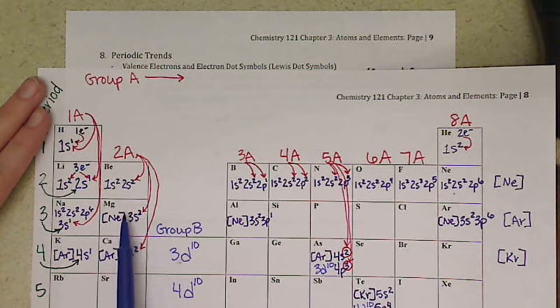The ones that we add to it, these are the valence electrons. So if we look at krypton here, it has argon, all of the base electron configuration of argon, then 4s1. So it's going to have one valence electron.